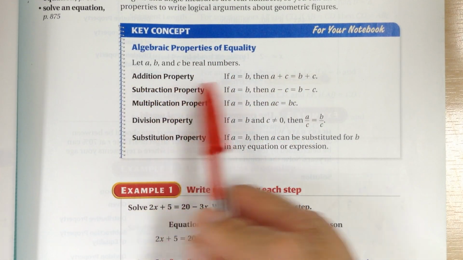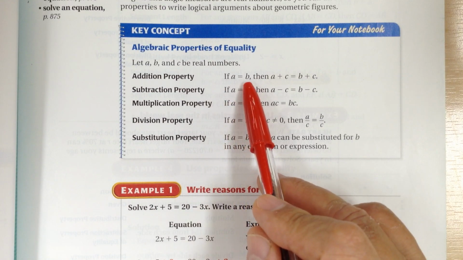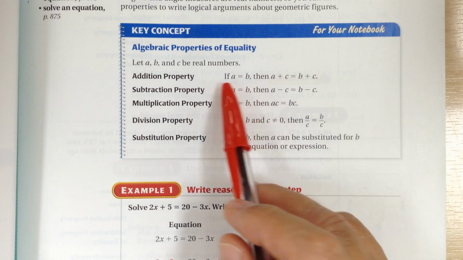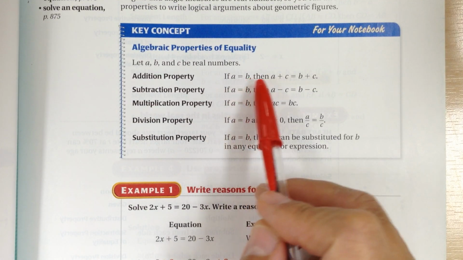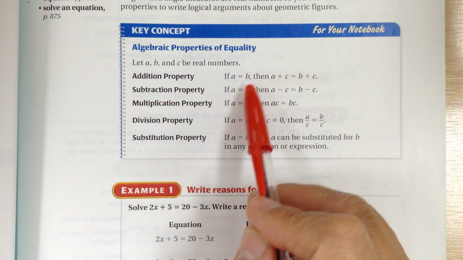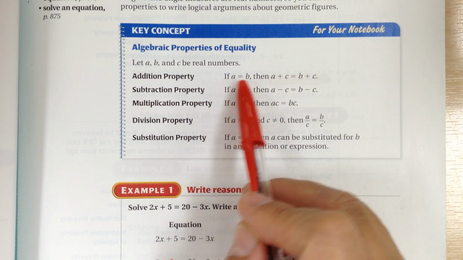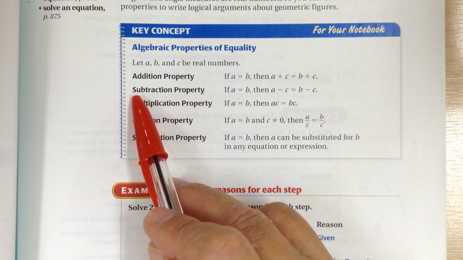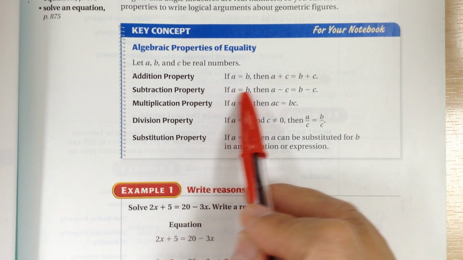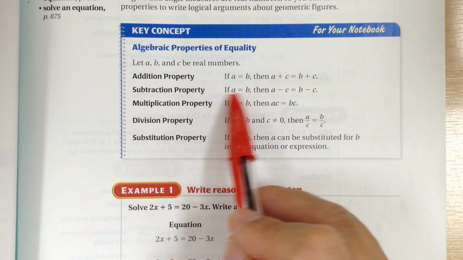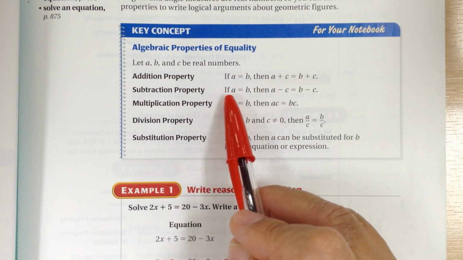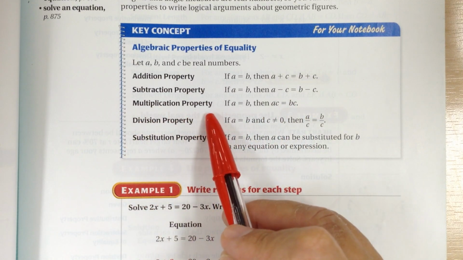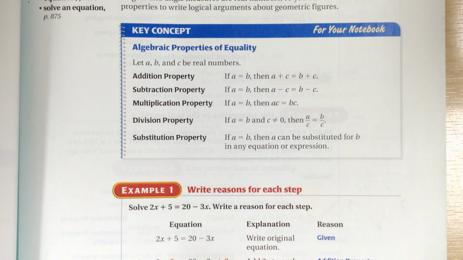The addition property says if A equals B, then A plus C equals B plus C. What it's saying is that when you have an equation, you can add the same thing to both sides. So you can add C to both sides. You can think about algebra, right? The subtraction property: when you have an equation, you can subtract the same thing on both sides. So you can subtract C on both sides. That's what it's saying.